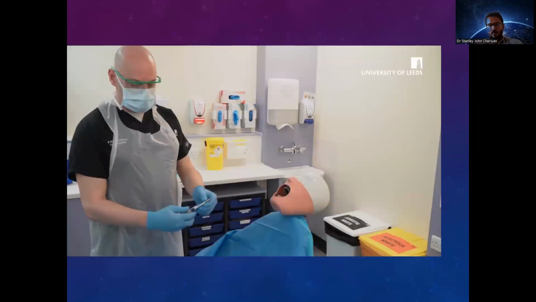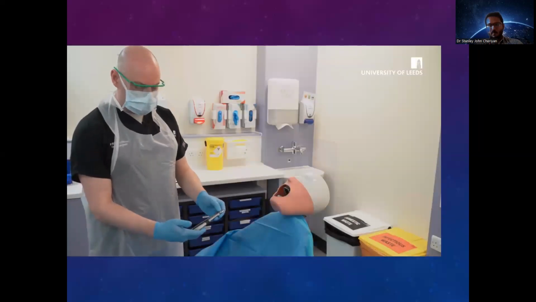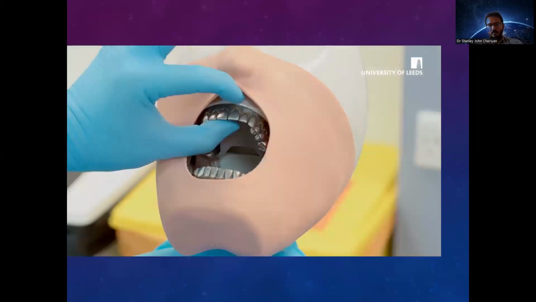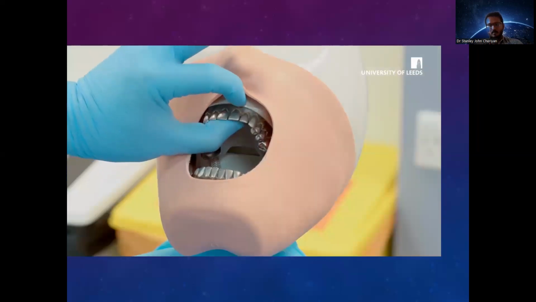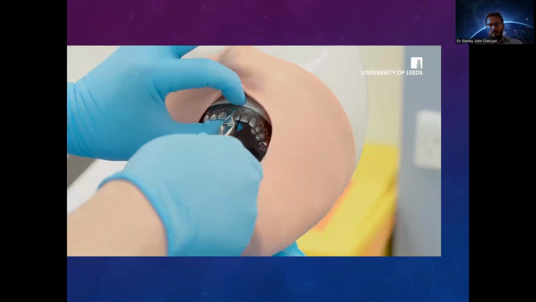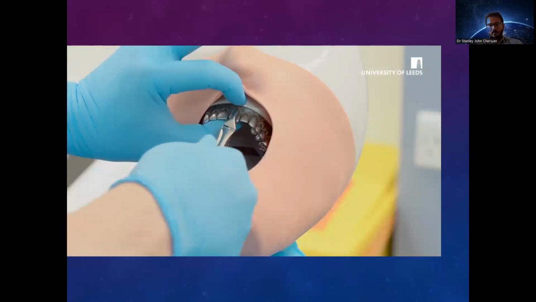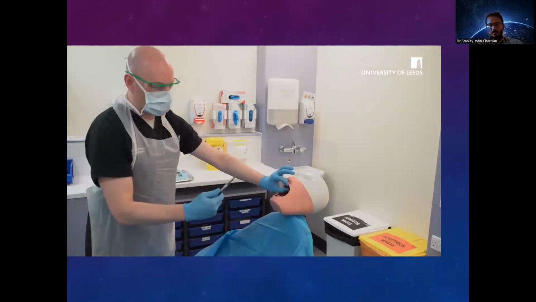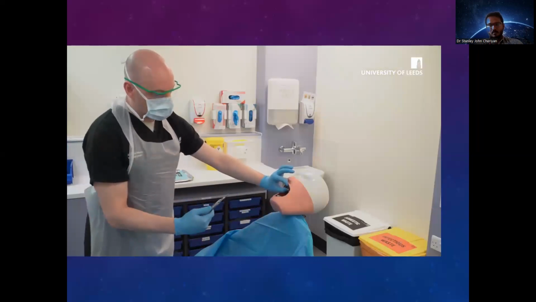As a right-handed operator, I'm going to extract an upper central incisor. These forceps are universal, whether you're right-handed or left-handed. They have a single beak. With your left hand, support the alveolus. Drive the forceps up onto the root surface, and for anterior teeth, from 3 to 3, rotate, and then eventually the tooth will be delivered through the socket. Ensure the apices are intact.